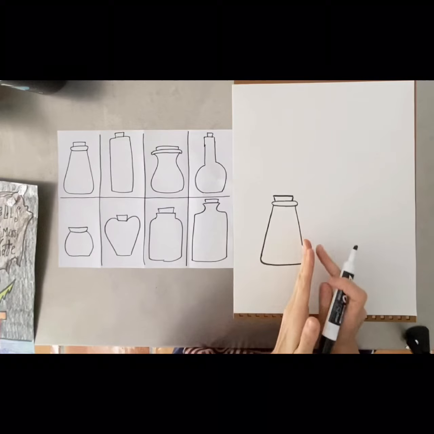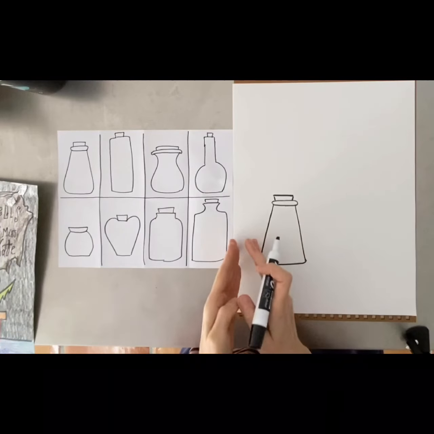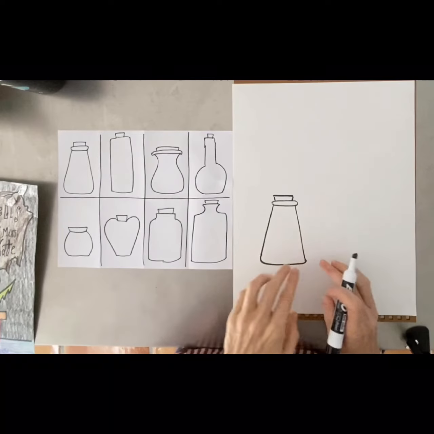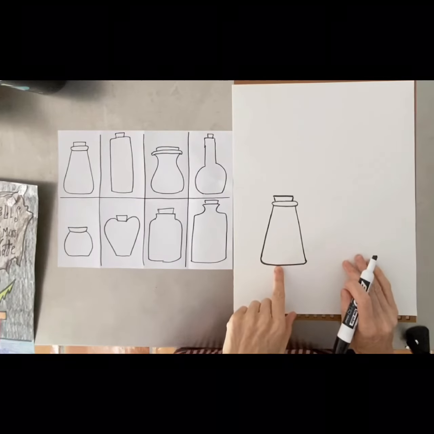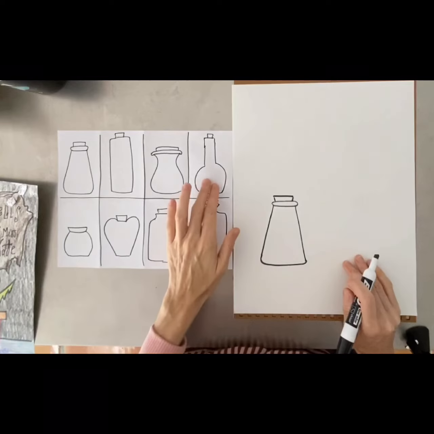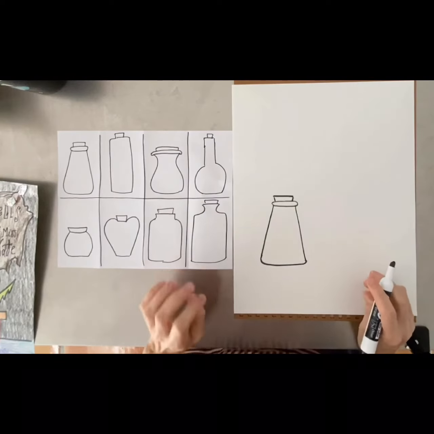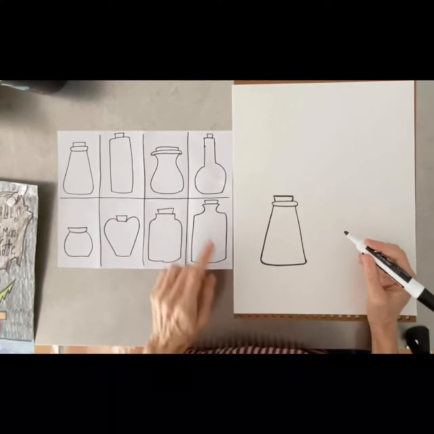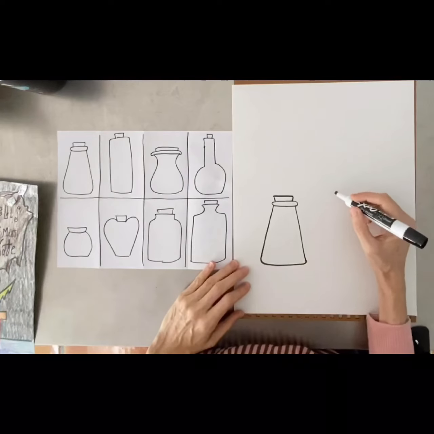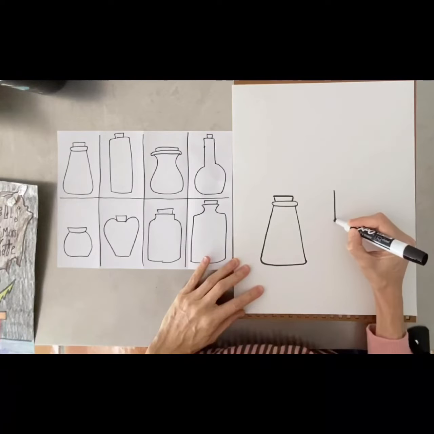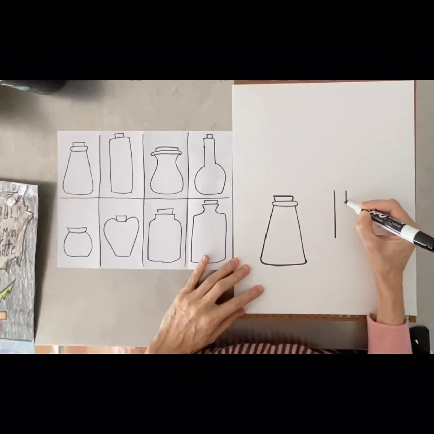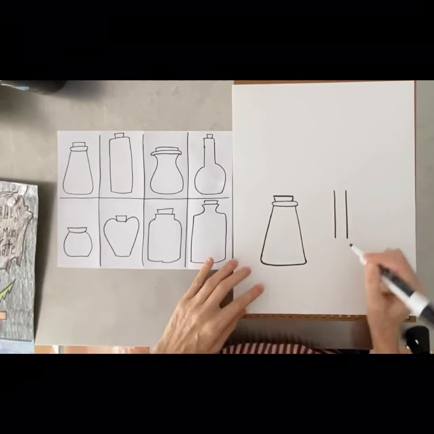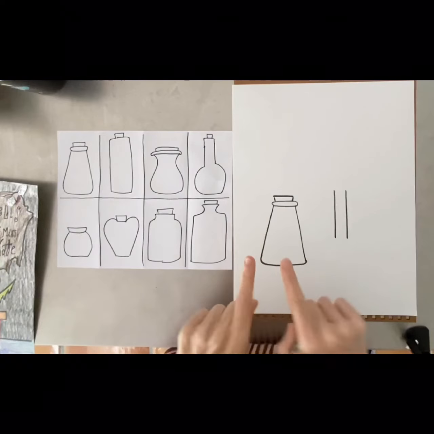Not right next to it. We're gonna move it over a little, or if you want it on this side, but another one that's kind of in the same position. I'm gonna go with this bottle. If you wanna do it along with me, you can. If you wanna choose a different one, that's fine too. So the top is 2 vertical lines that are parallel. They don't meet, they run right next to each other.